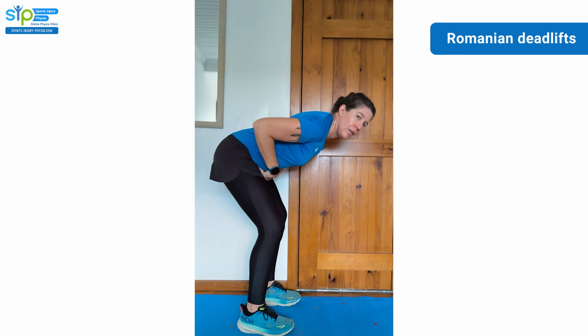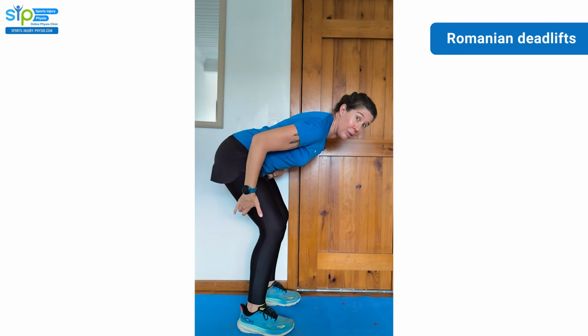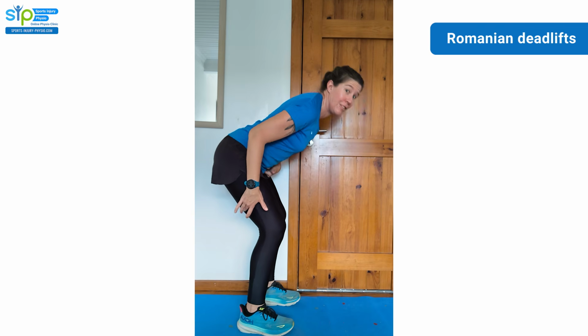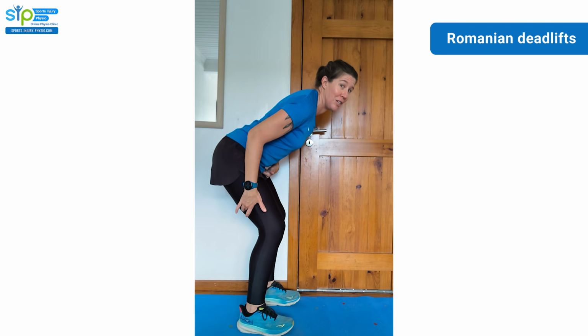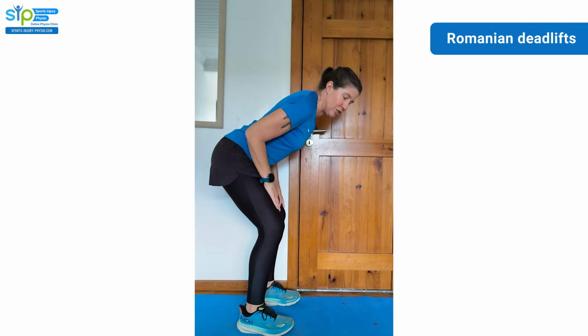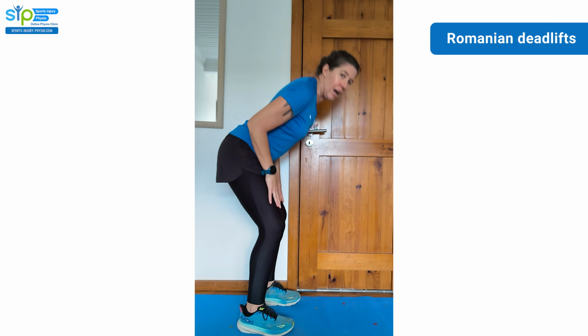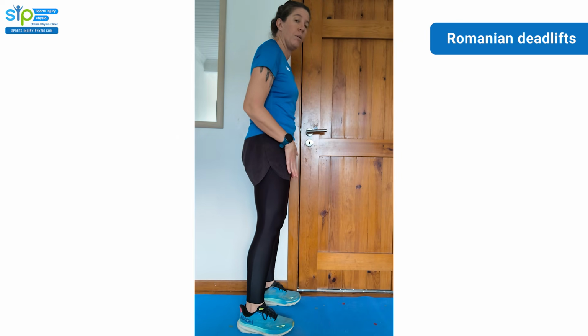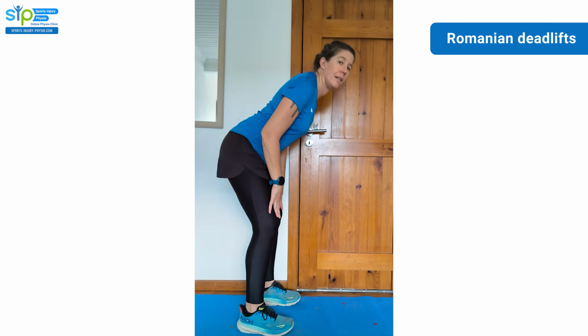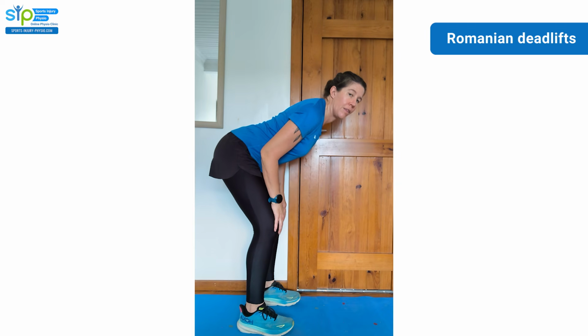And most people can only go to parallel if they've got really flexible hamstrings. If you're really tight, you may only be able to go to that position. Get the patient to do that, see how it feels. I find it useful to tell people to guide the movement with their hands to about there.